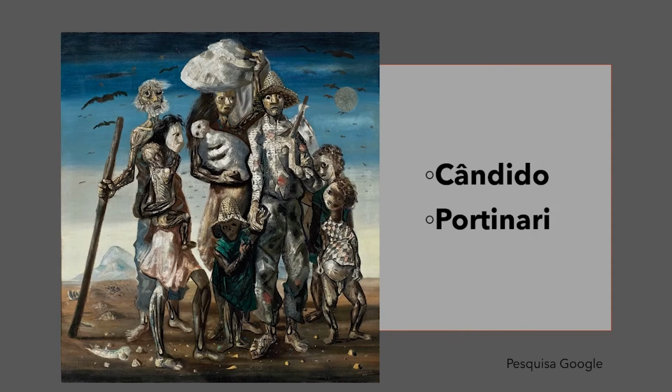In this art by Cândido Portinari, a Brazilian artist, the lines in the entire expression are connected to the poverty and hunger experienced by the migrants. Hunger annihilates people's spirits and lives. Their mental and social structure is represented by chaotic and disordered lines.